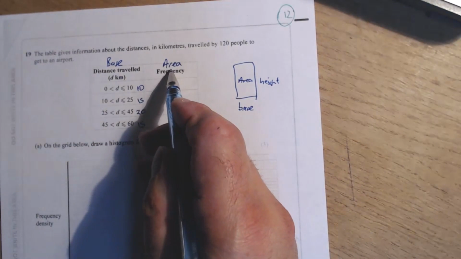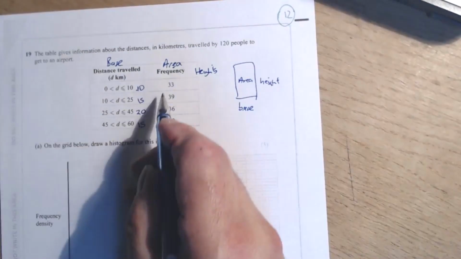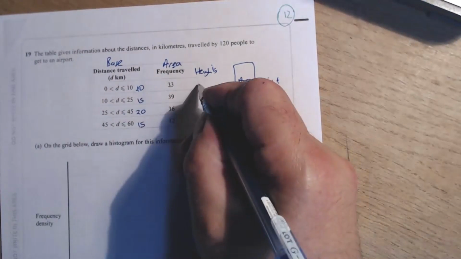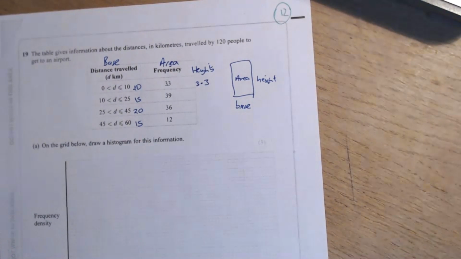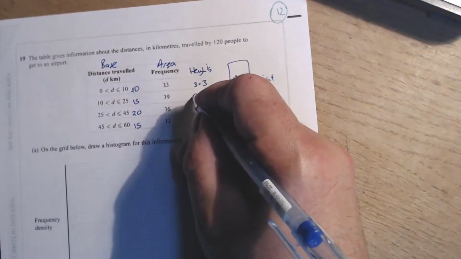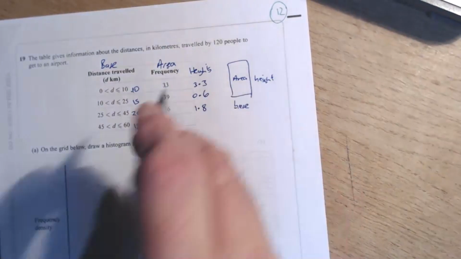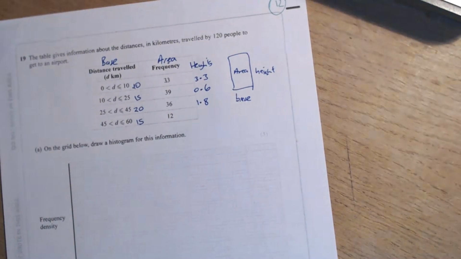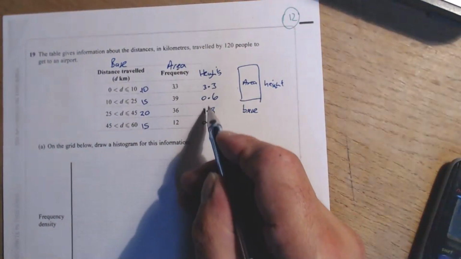So if we take these areas and divide them by these bases, this gives us our various heights. 33 divided by 10 is 3.3. 39 divided by 15, which is 0.6. 36 divided by 20 is 1.8. And 12 divided by 15 is 0.8. So these are going to be our various heights of the rectangles.